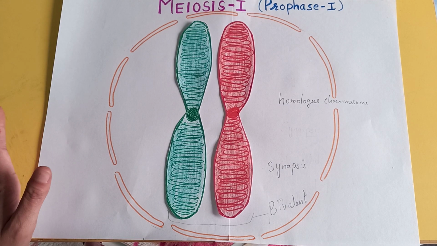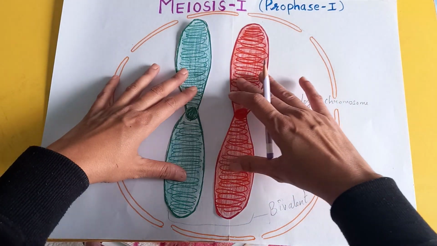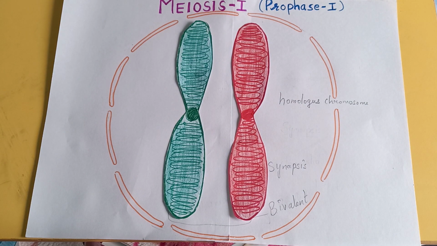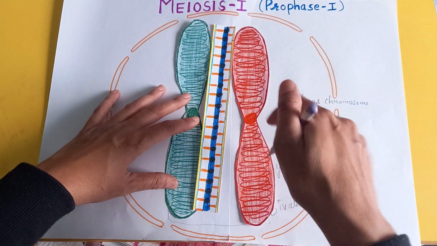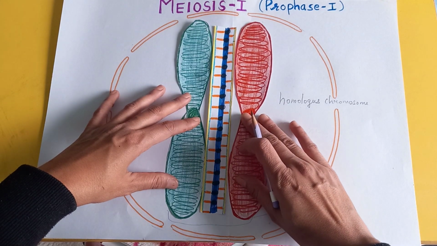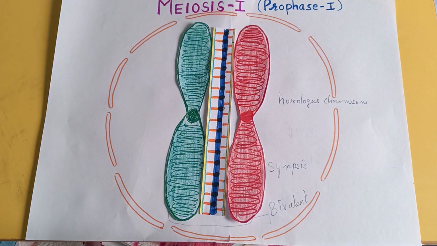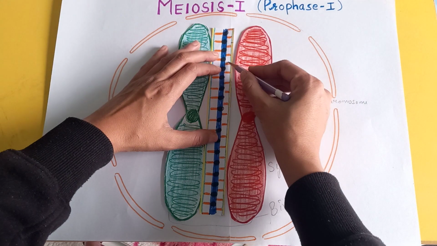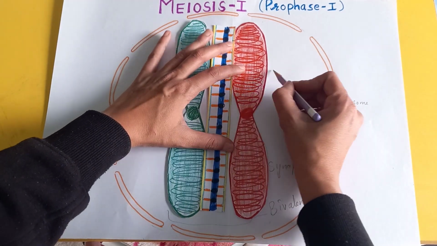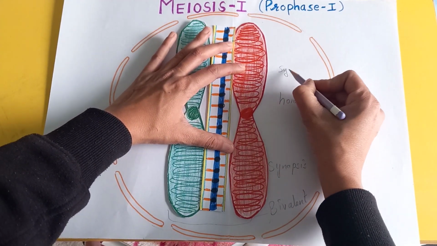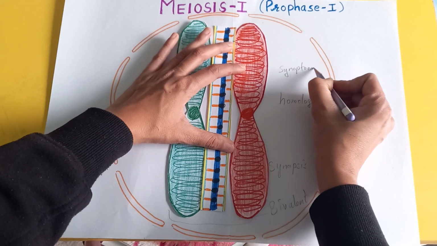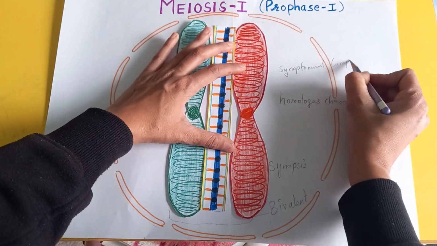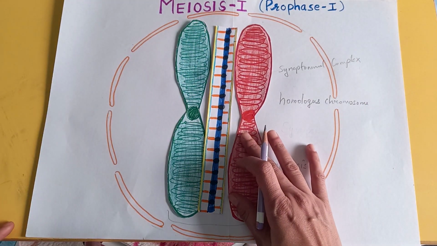Okay, fine. Now this pairing is facilitated by the formation of a proteinaceous structure in between, which is called the synaptonemal complex, which is made up of DNA and protein. This structure which helps these homologous chromosomes remain together during this stage is termed the synaptonemal complex, which will be further disintegrated.